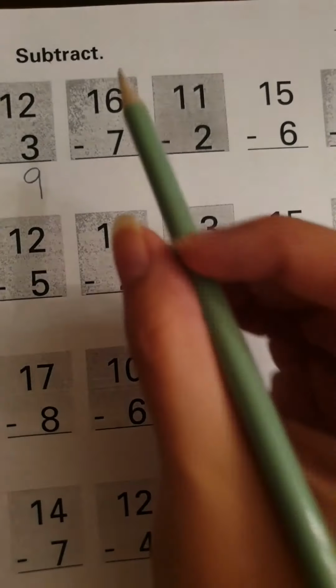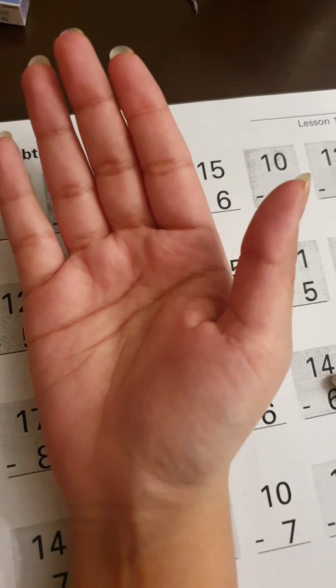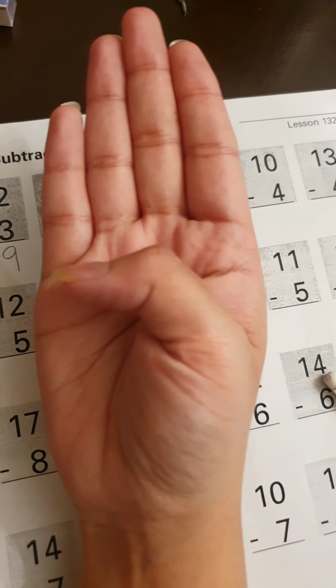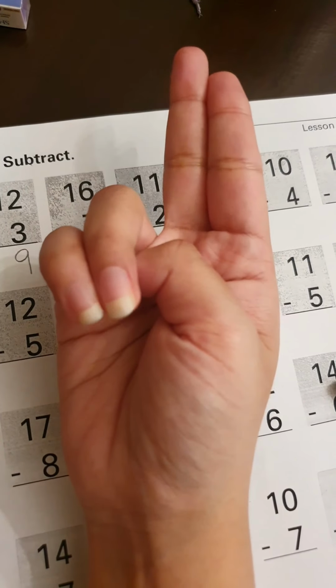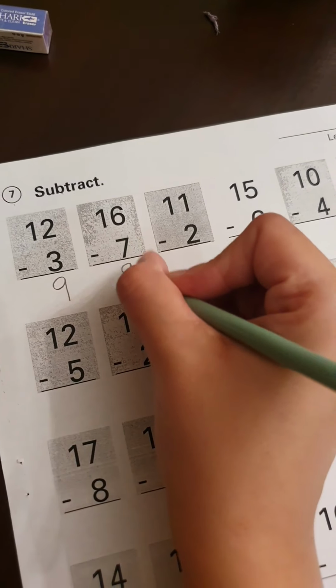Then the next one is 16 minus 7. So 16 goes in my mind since it's a bigger number and I will take 7 fingers out and count backwards from 16. So I have 15, 14, 13, 12, 11, 10 and 9. So my final answer is 9.